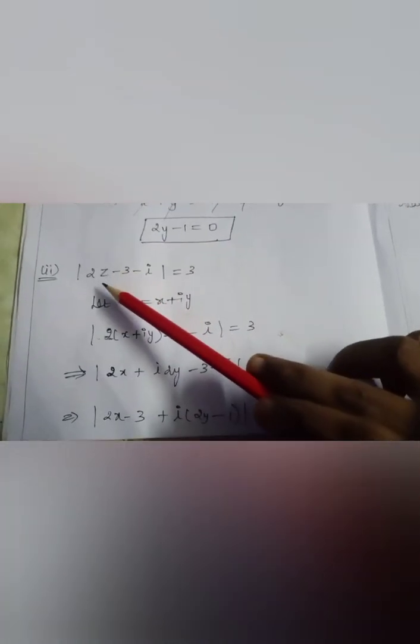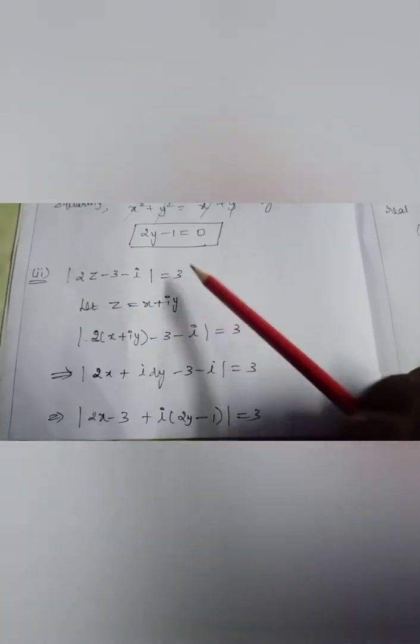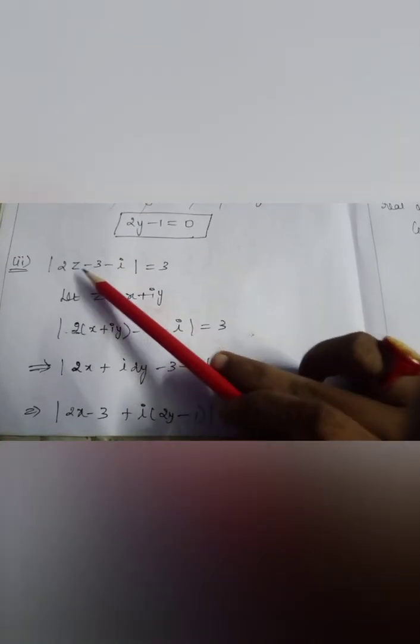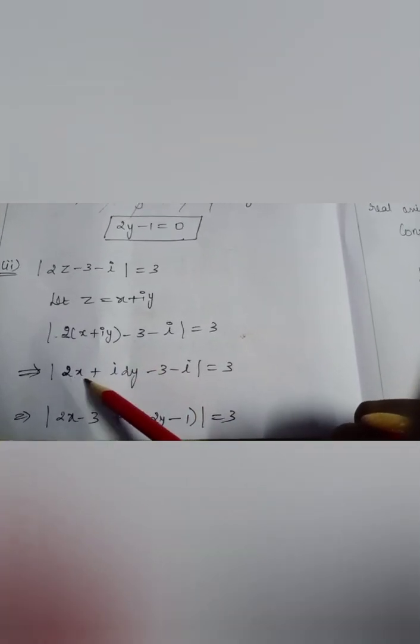Now see the second subdivision. Modulus of 2z minus 3 minus i equal to 3. So here also the assumption is z is equal to x plus iy. Wherever z is there, I will replace it by x plus iy. So 2 into x plus iy minus 3 minus i equal to 3. Now I will multiply it inside, which makes it 2x plus i2y minus 3 minus i. Now 2x and minus 3 are the real part, so I have written them together, 2x minus 3, and my i2y and minus i are the imaginary part, so i into 2y minus 1 is equal to 3.